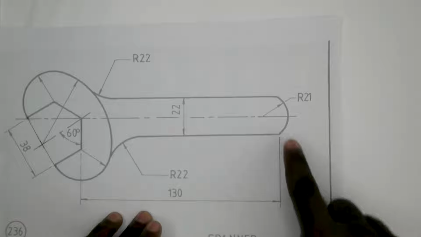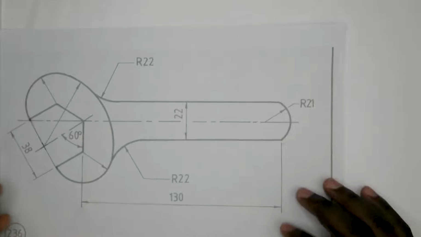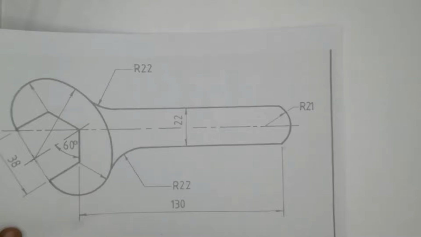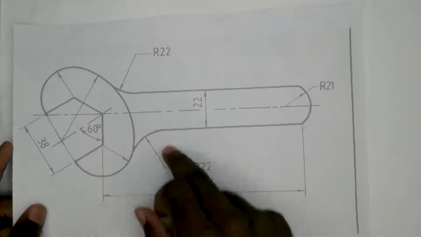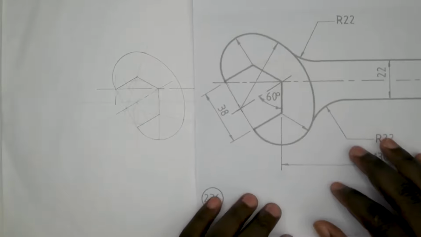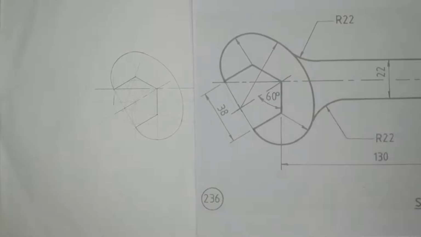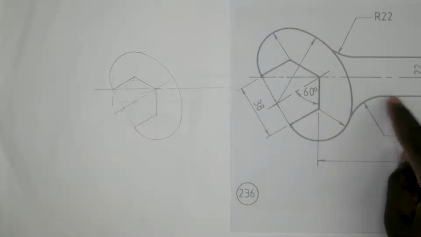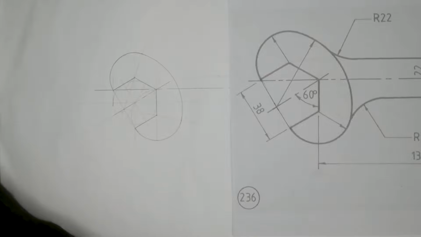Additionally, I can know where this handle part is going to end. You can see I've been given 130 from this side to this point. It's very important. Now before we do that, let's work with these portions. So what we'll do here is the same thing that we'll do even there. Our task is to use this R22 to our advantage because we have been given it. On this part here where this R22, which is the arc tangent, touches the line, we'll just directly get the radius of the arc tangent.